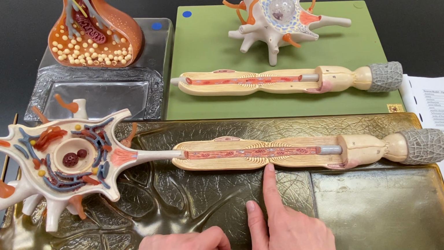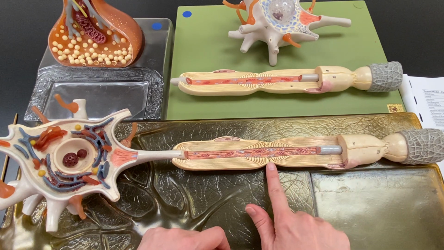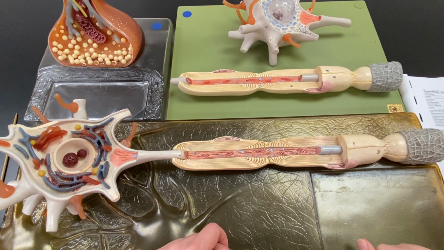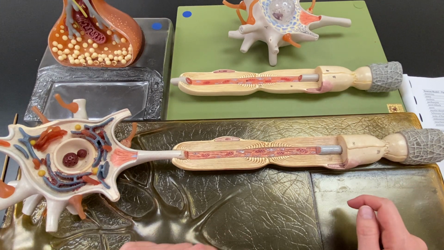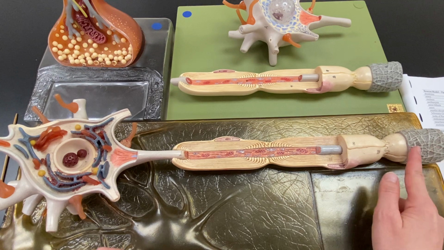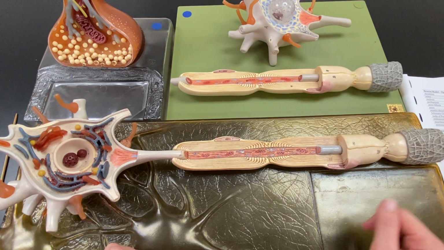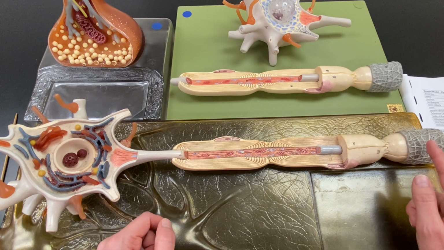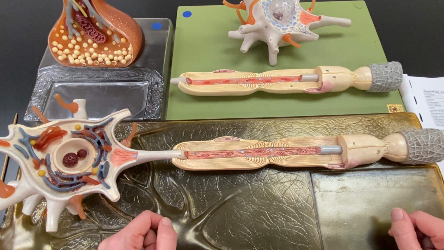Now the gap between the Schwann cells is the node of Ranvier, capital R, it was the guy's name. The endoneurium is connective tissue covering. Just like we had endomysium surrounding the muscle, we've got endoneurium surrounding the nerve, neuro for nerve, just like we had myo for muscle.